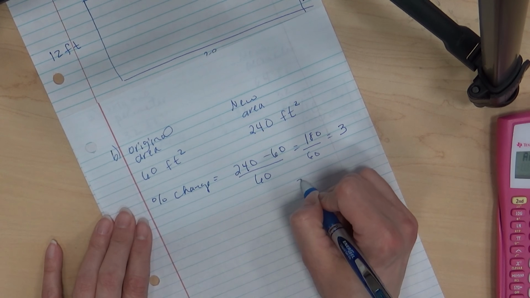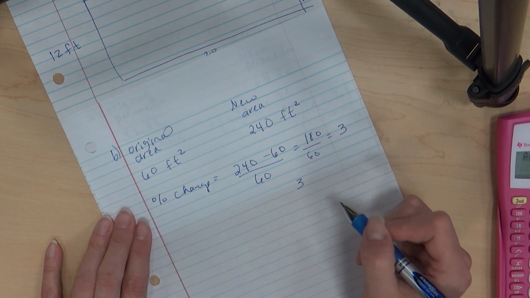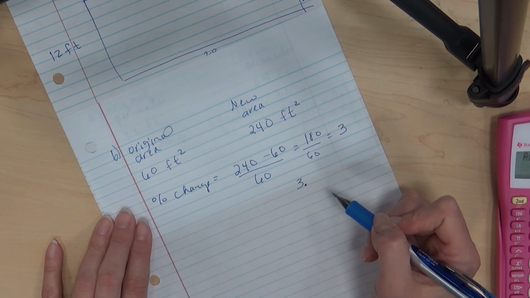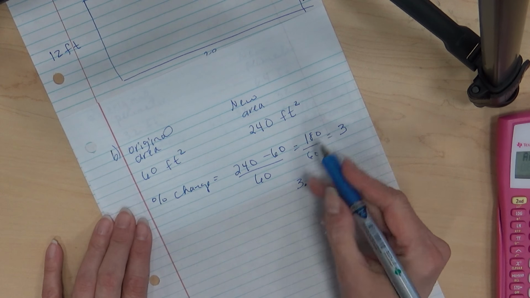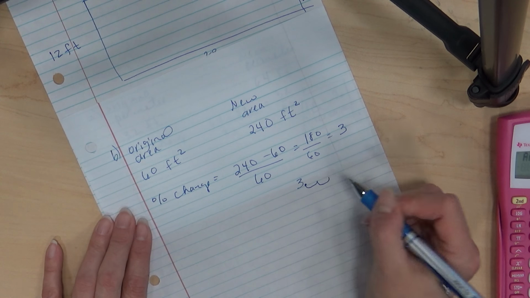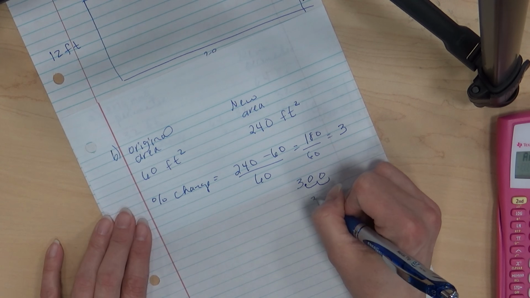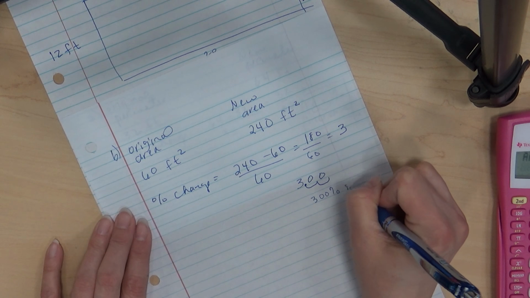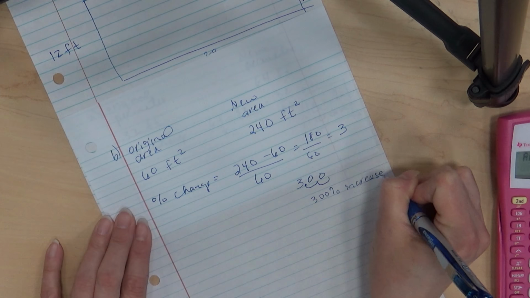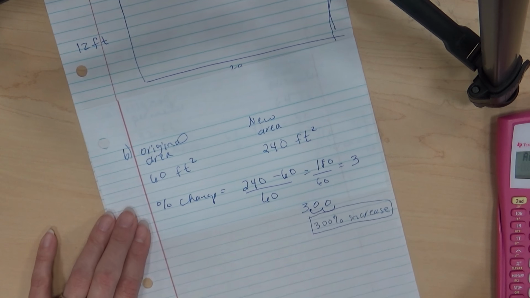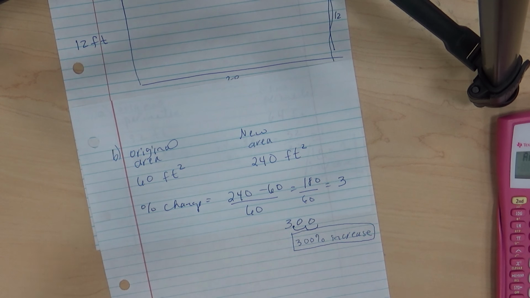Okay, so 3 needs to be converted to a percent. All right, so the decimal is currently immediately after the 3. You're going to multiply it by 100, which is going to move it 2 decimal places. Put your zeros in, so you get 300% increase. Okay, so you get a much larger percent increase for area than you got for perimeter.